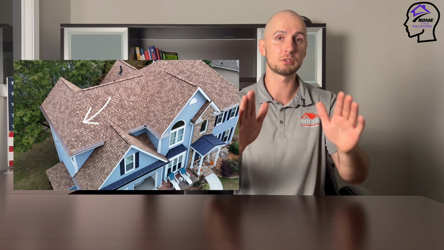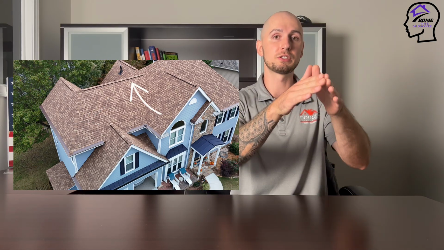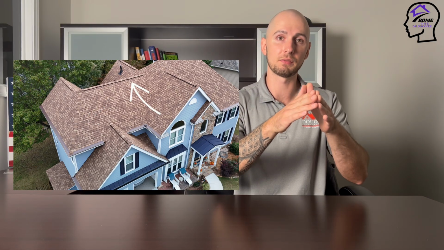Number 2, to piggyback off of something that can also be used as a hip and ridge, is going to be the 3-tab shingles as well. So there's a couple different profiles of hip and ridge. Hip and ridge, just like it's described, is going to go on your hips, where your slopes meet at an outward angle, and then your ridges, which is essentially your peaks on the very, very top.